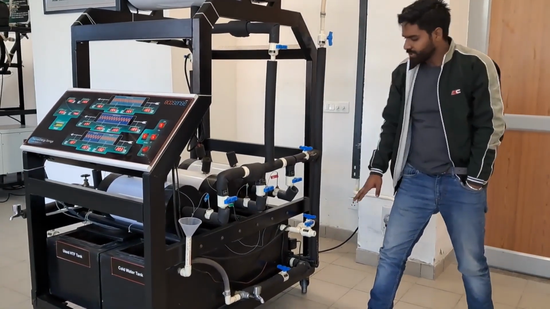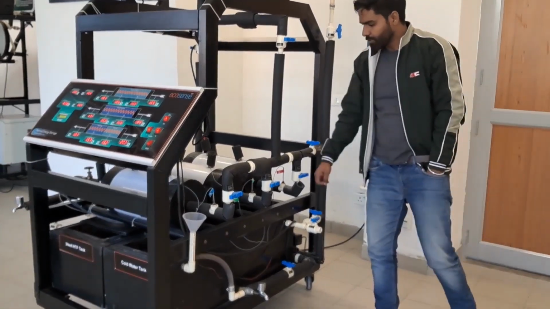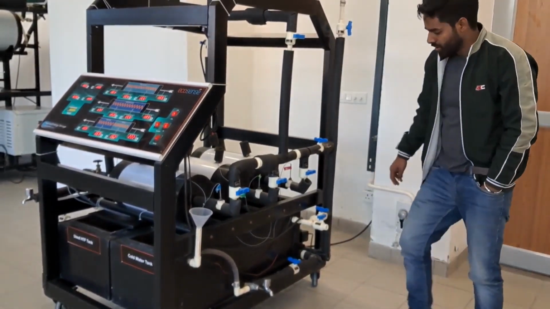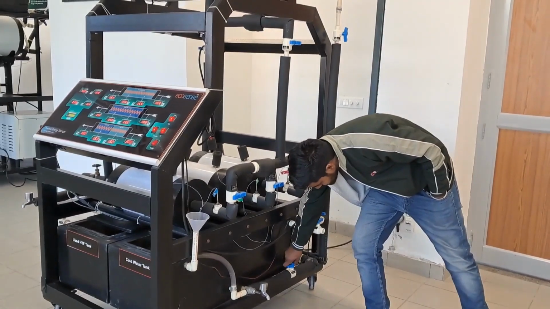Now to start the discharging process, we have to again flow water from the cold water tank to the desired PCM cylinders using these valves.